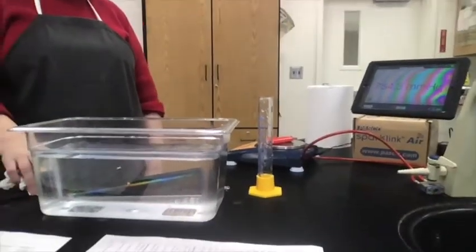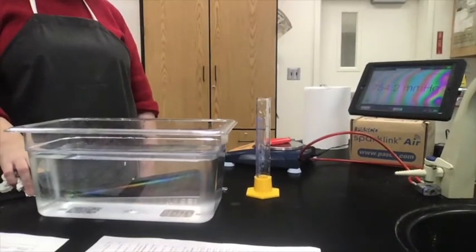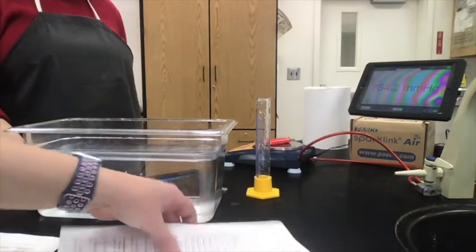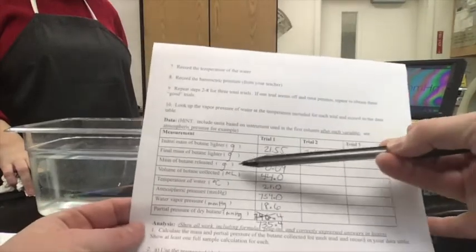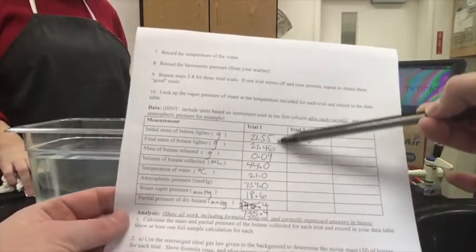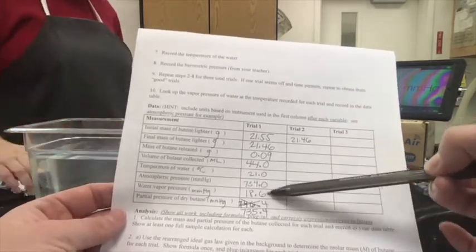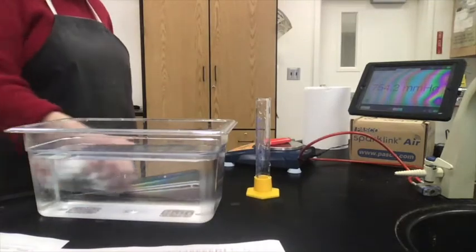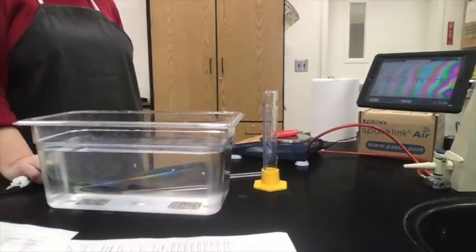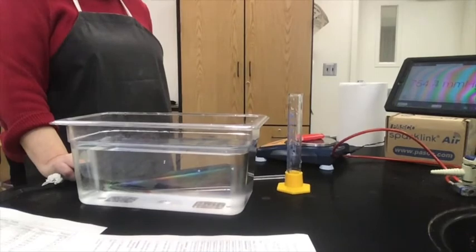All right, so you should be able to fill in the data table for trial 2 and 3 on your own. Remember that the mass of the butane is the difference in the initial and the final masses. And the partial pressure of butane is the difference in these two pressures, according to Dalton's law. So get your analysis questions going, and we will talk about this in class.